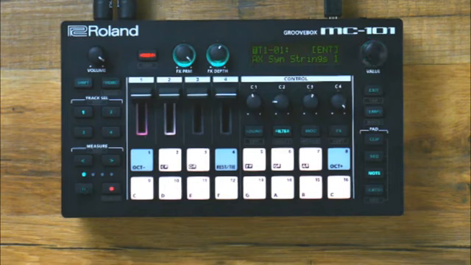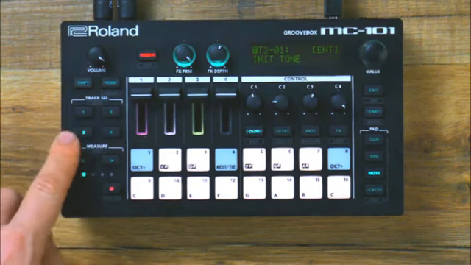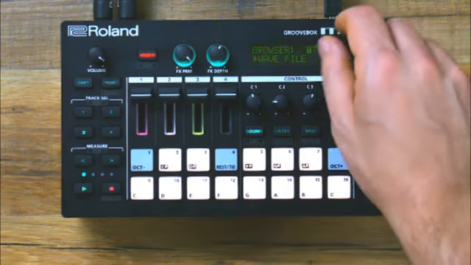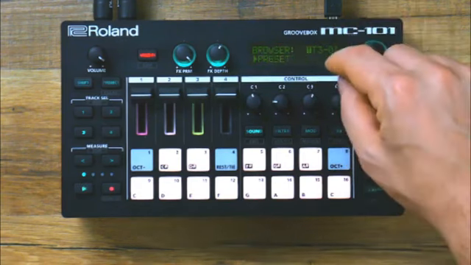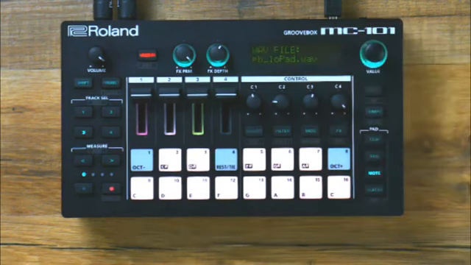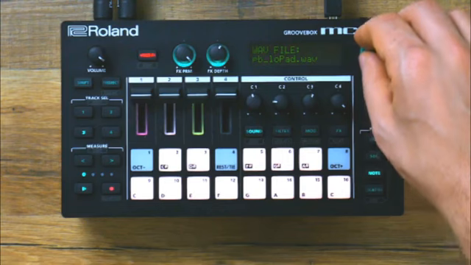The MC101 lets you use samples as tone tracks. This is useful for mapping a sample to a keyboard. To do this, select a tone track using the Track Select buttons here, press in on the Value knob, and then instead of looking at presets, go to Wave File, and it will look at the contents of your SD card and see what audio files are available.